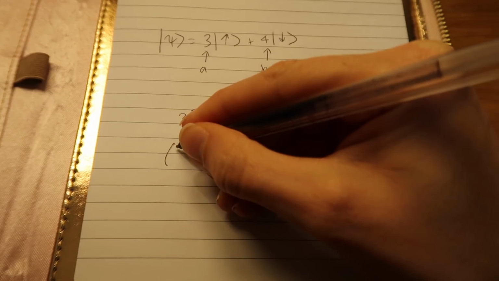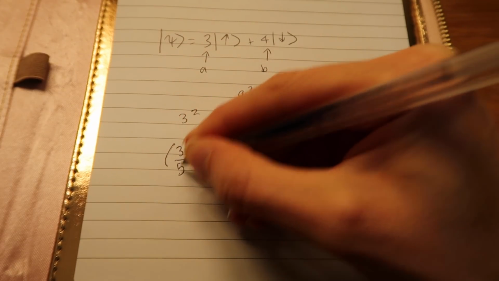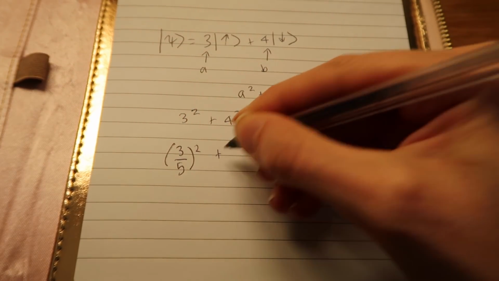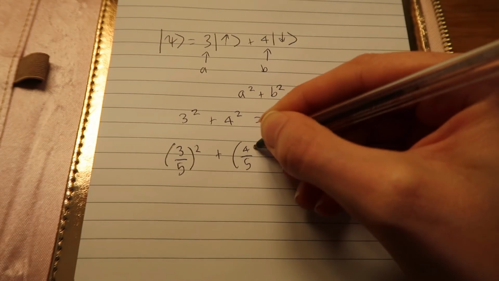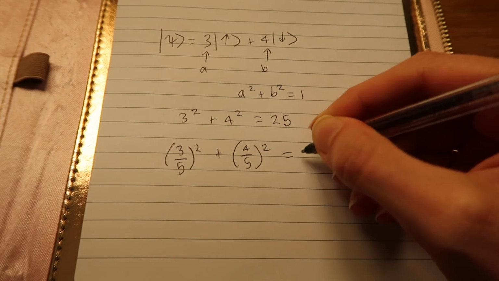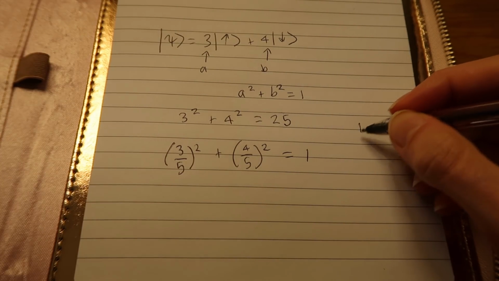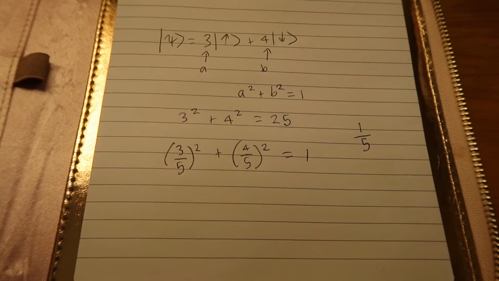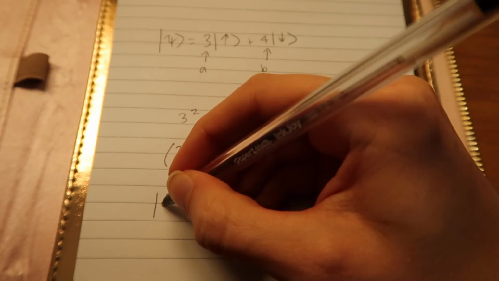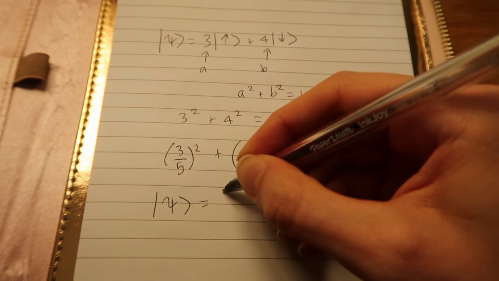So if we have 3 over 5 squared plus 4 over 5 squared, that would be equal to 1. So our normalization constant in this case is 1 over 5. So we could then write out our normalized state like this.